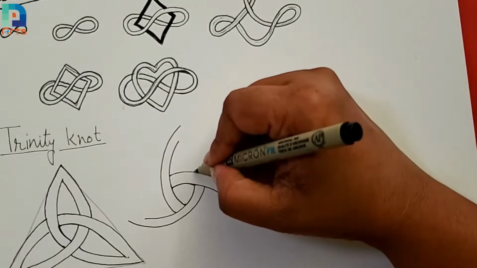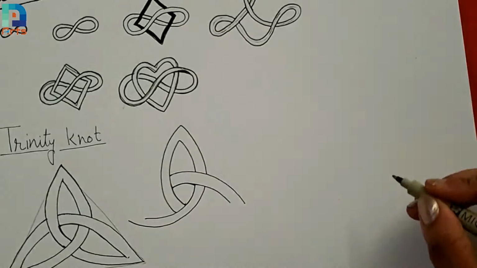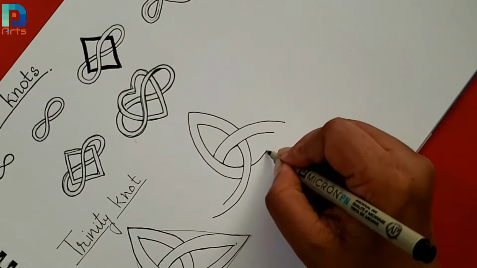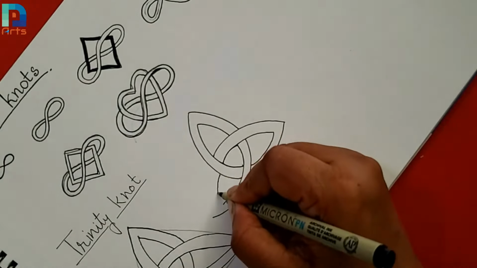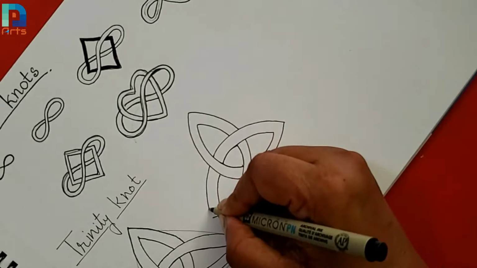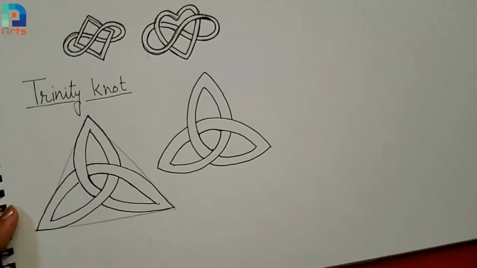Rather, I'm just drawing the shape and enjoying the drawing of this Trinity symbol. So that's how you draw this symbol.